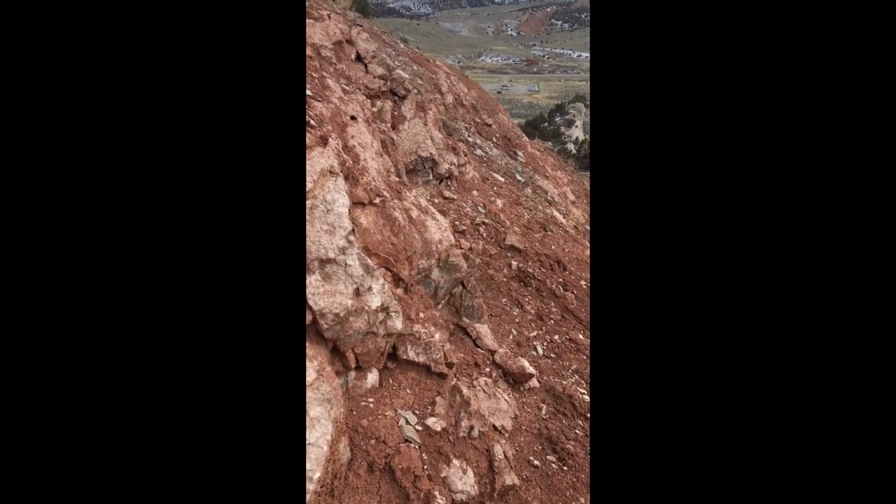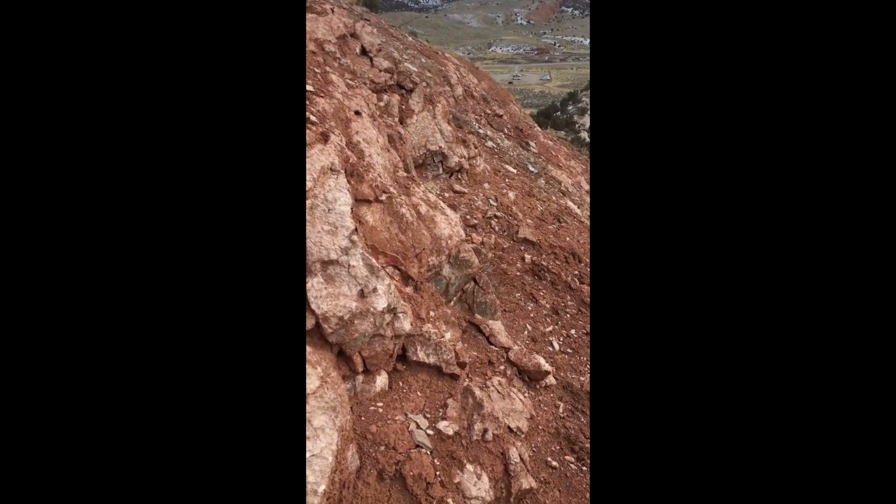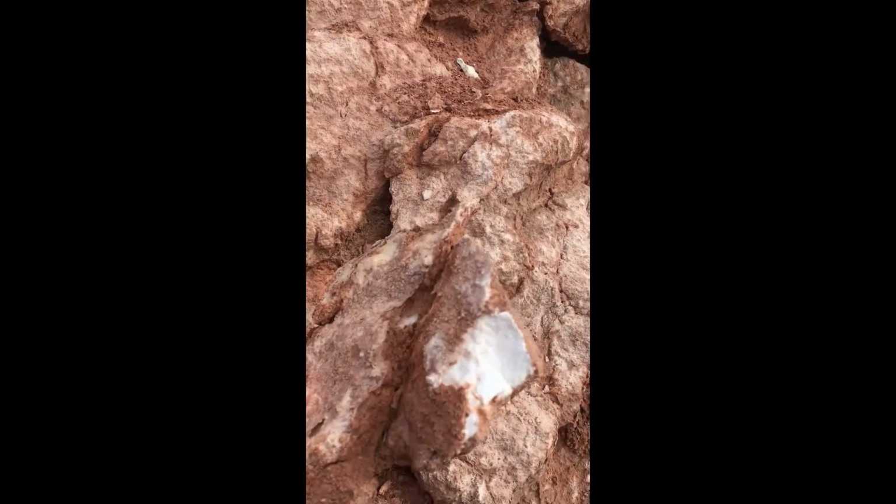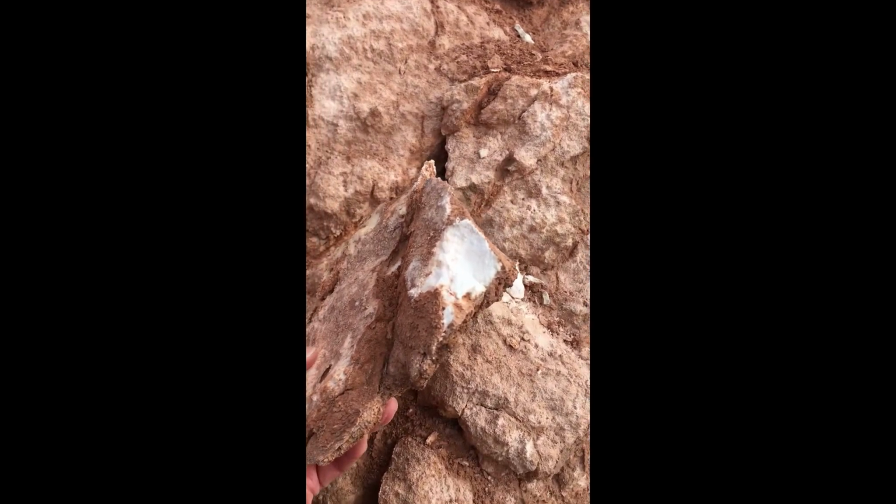This is right on the face of a portion of the Gypsum Spring Formation with the red mud rock and the gypsum. And the gypsum is what wallboard is made out of, calcium sulfate. You can see when you break it, you get a nice powdery white surface.